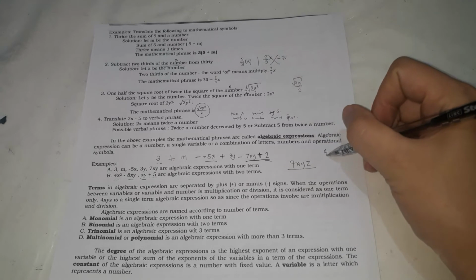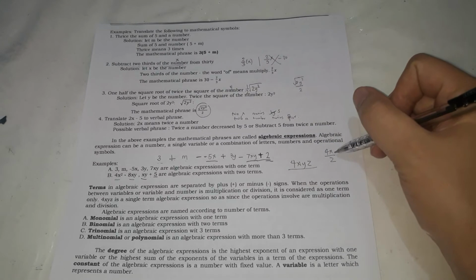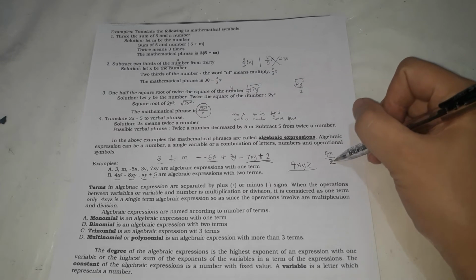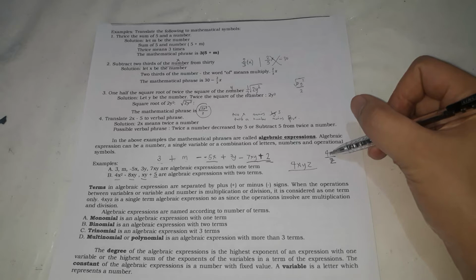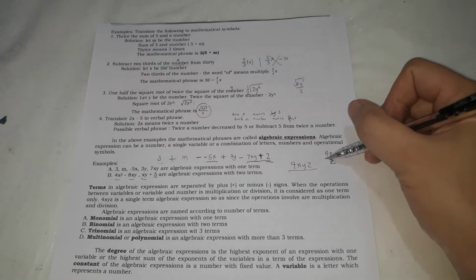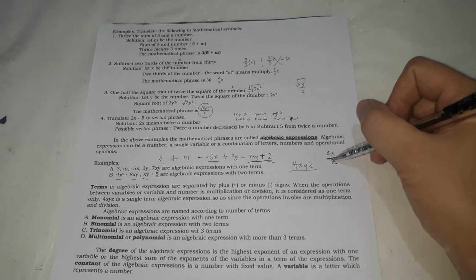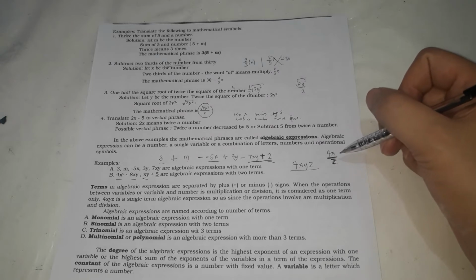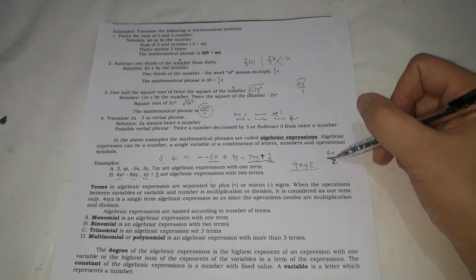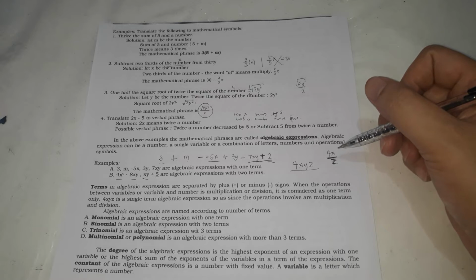And about 4x over z, this is also considered one term kasi the operation is division at saka multiplication. Multiplication siya kasi 4 times x, diba ito? Or 4x is considered as 4 times x. Tapos itong division, ito siya. It's division. Itong line is division pala. 4x over z is just considered as one term.